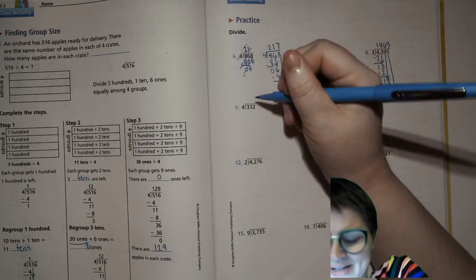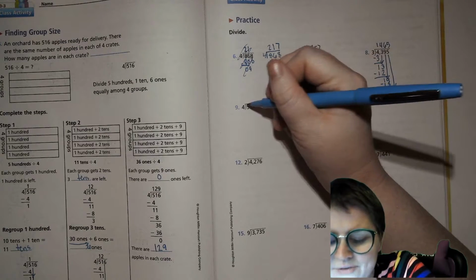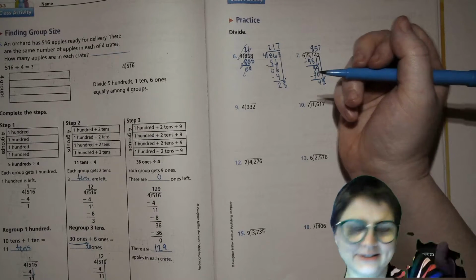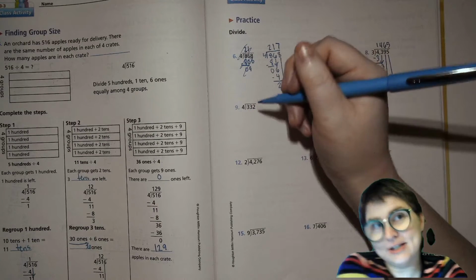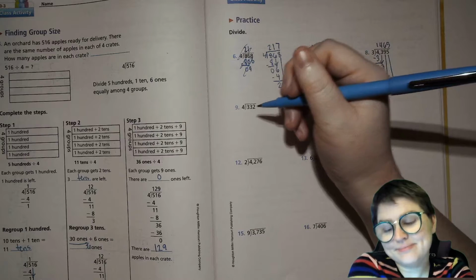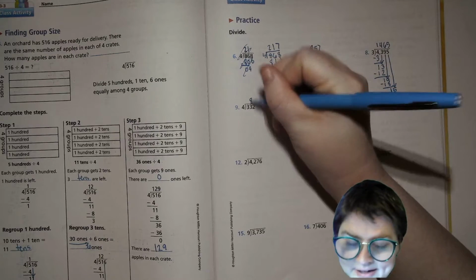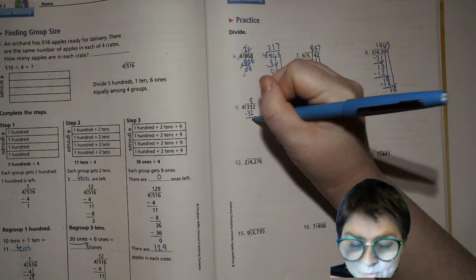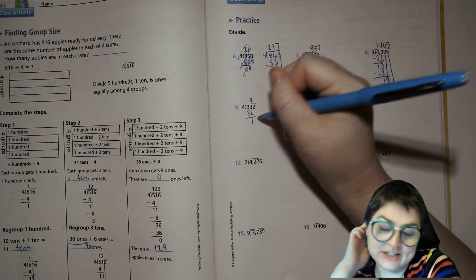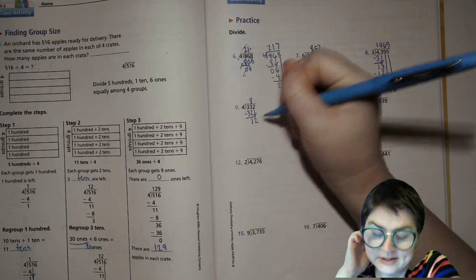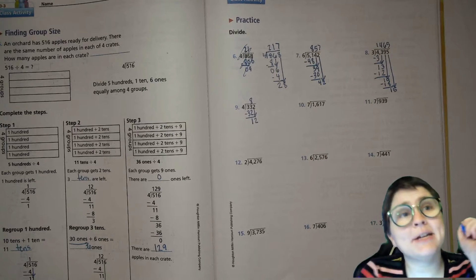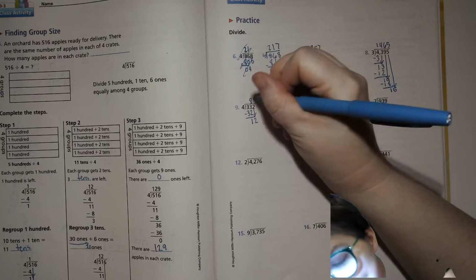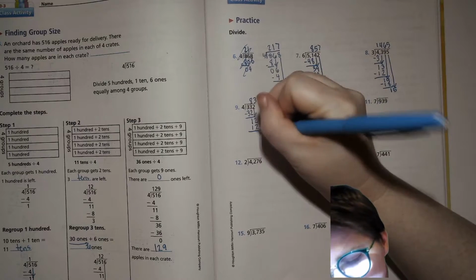All right, so 4 goes into 3 how many times? It doesn't. 4 goes into 33 how many times? 8. And that gets us 32. And then we have 1 left over, 1 ten left over. That's going to join these ones. And then 4 goes into 12 how many times? 3 times, and that's 12.